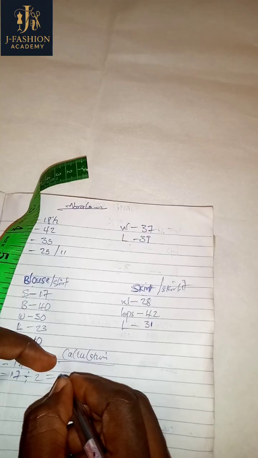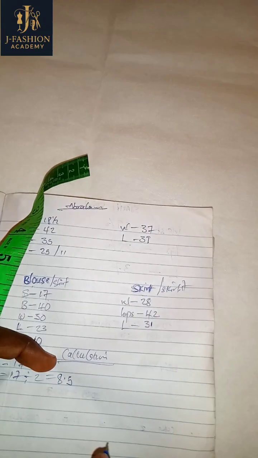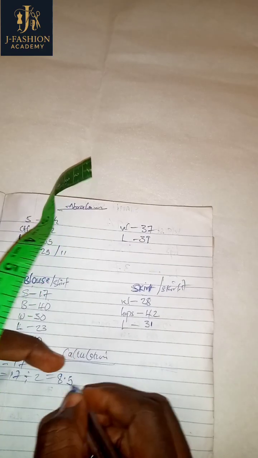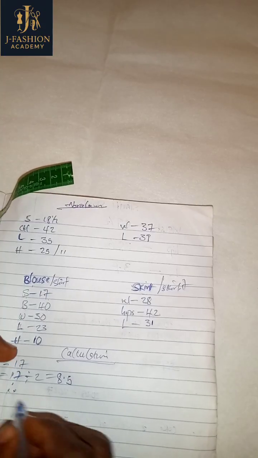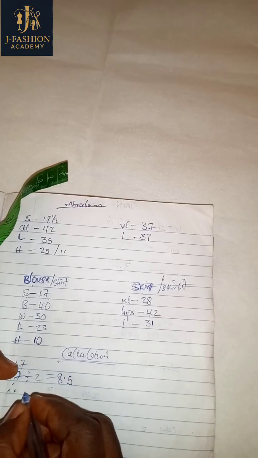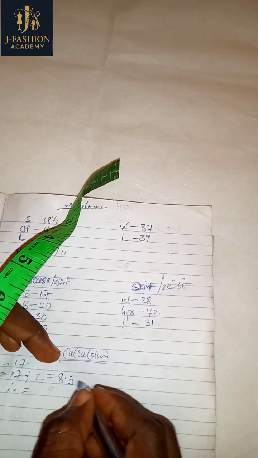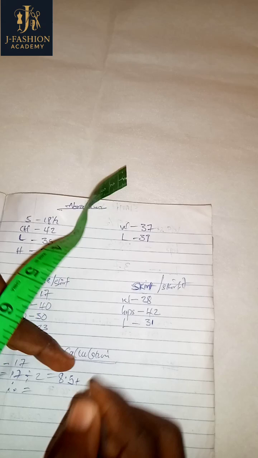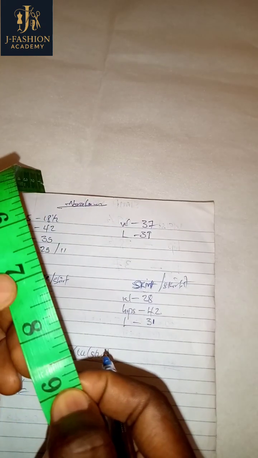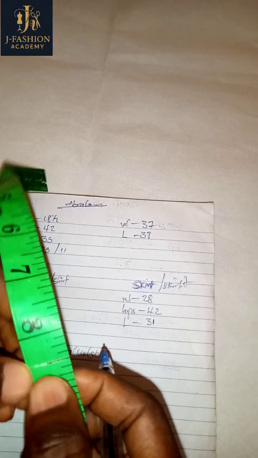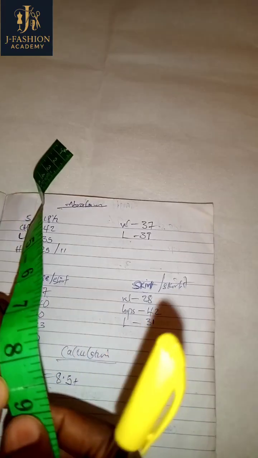So that means your shoulder measurement is 8.5, plus you are going to add your sewing allowance, that's half inch, making 9. 17 divided by 2 is 8.5.